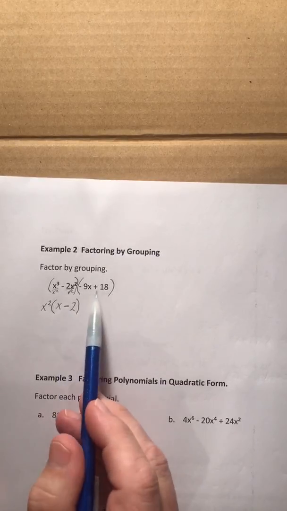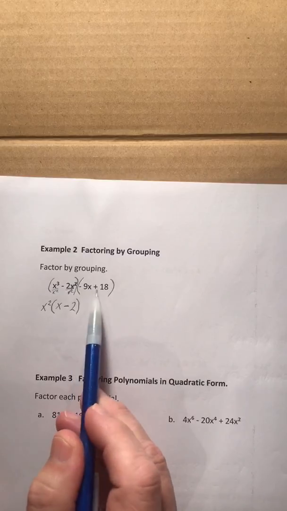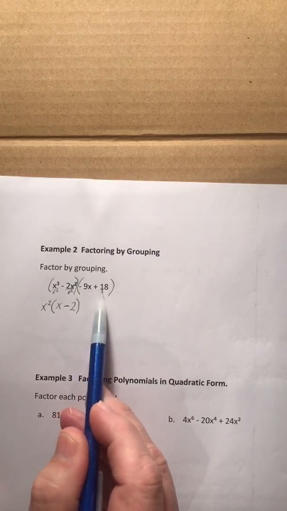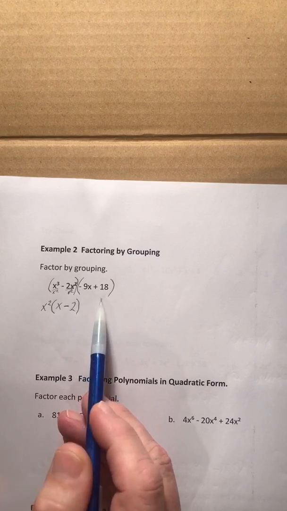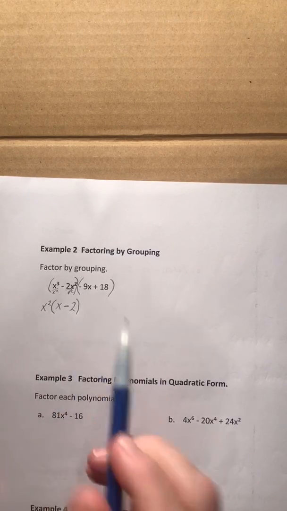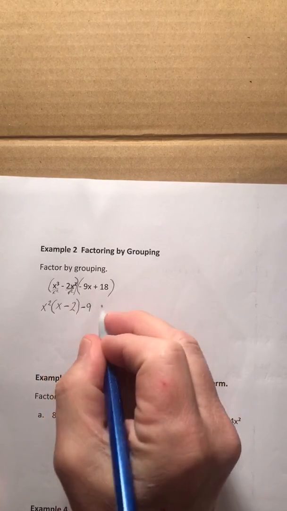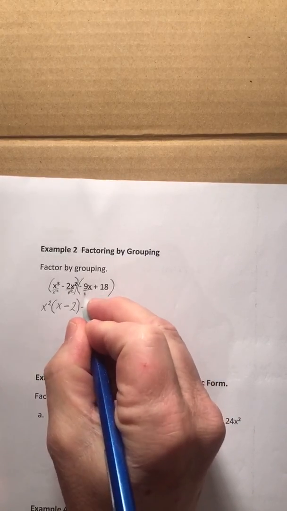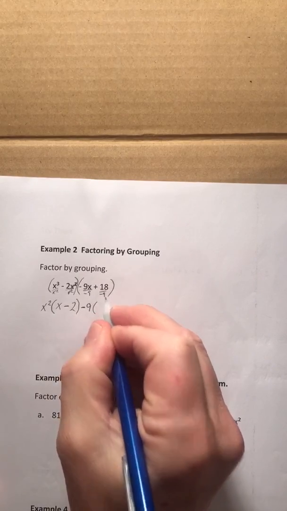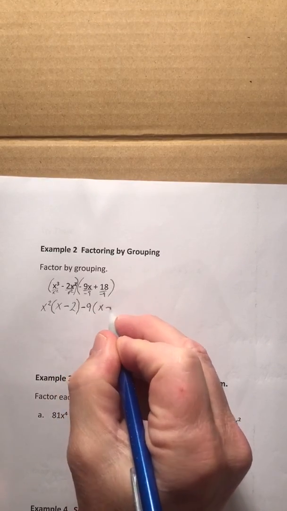We want to get the same thing in this back set. So we got to look at it and say, well, what do I got to factor out of this that's going to leave me with an x minus 2? And the answer to that is a negative 9. So we factor out a negative 9, we put it up front, and then we divide each one of these by that negative 9. And it leaves us with an x minus 2.